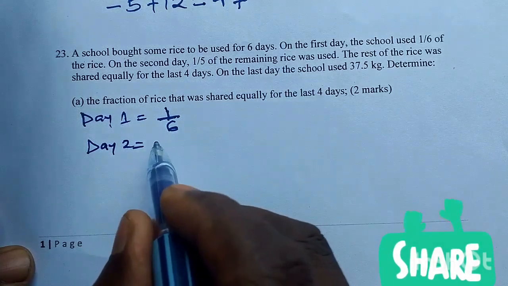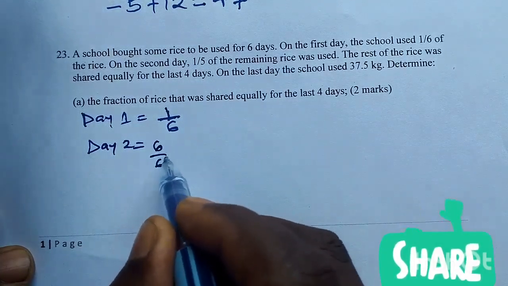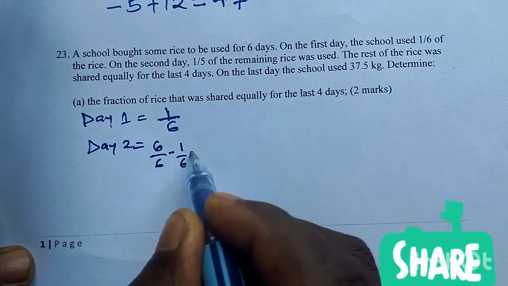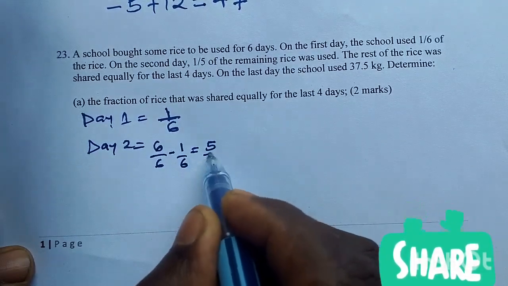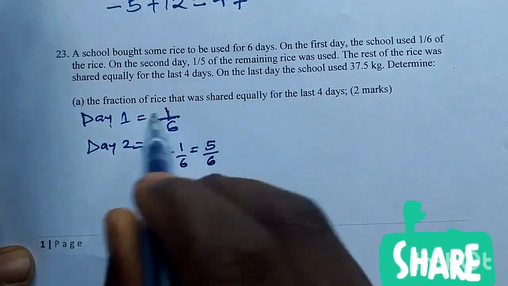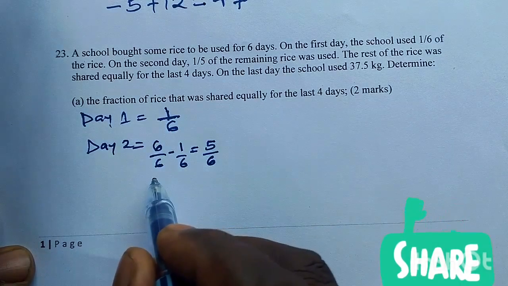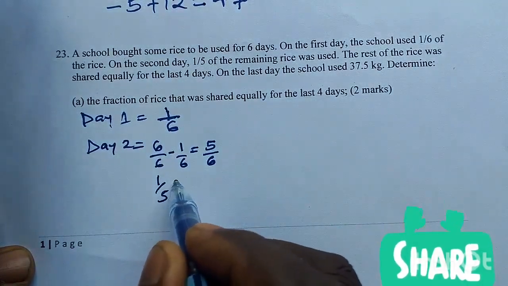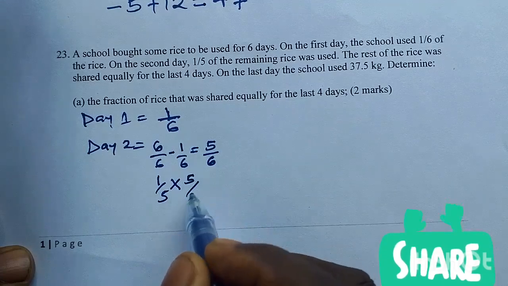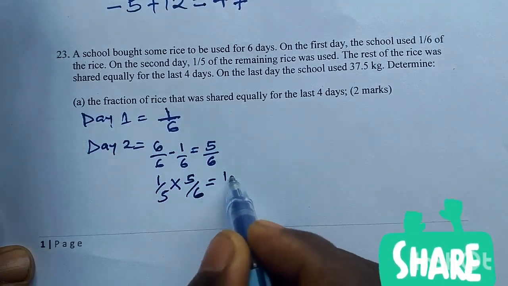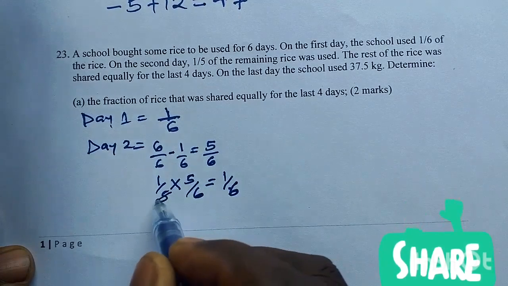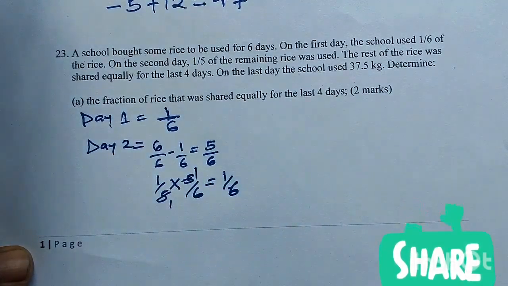So what remained? It is 6/6 minus 1/6. So what remains is 5/6. So on the second day, they used 1/5 of that, which means 1/5 times 5/6. So the second day, they also used 1/6.